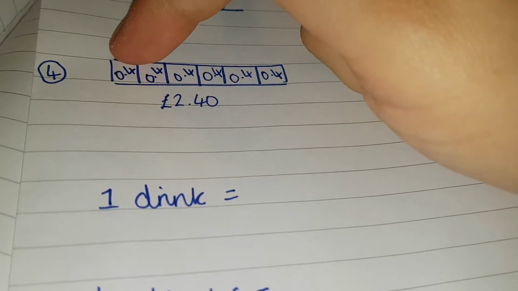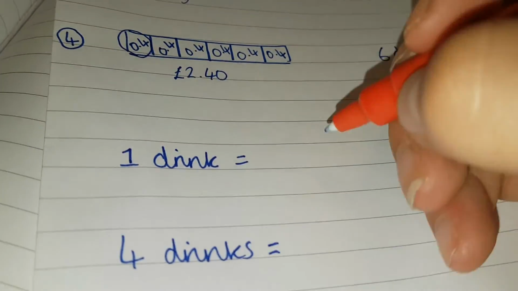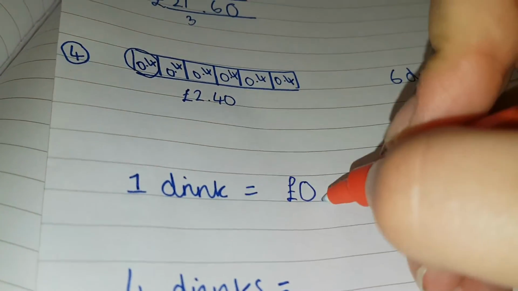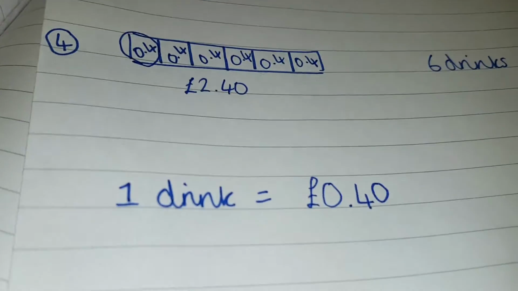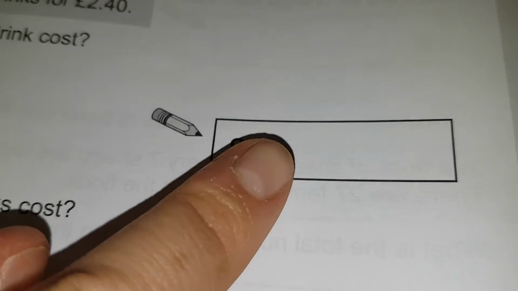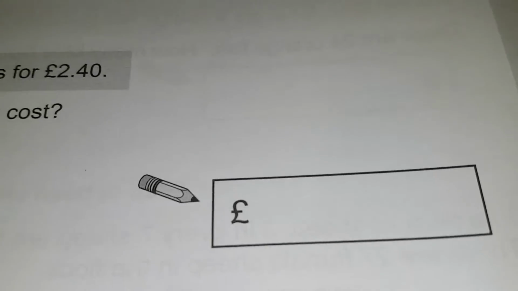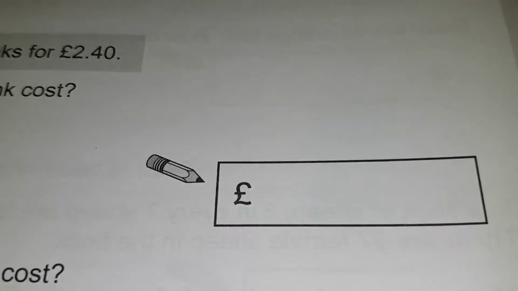How many of those am I interested in when I'm working out the cost of 1 drink? Well, it's one of them. So 1 drink is £0.40. I need to write it in that form, because if you look in the answer box, there's a pound sign there. So I can't write 40p. I need to write £0.40 as my answer.